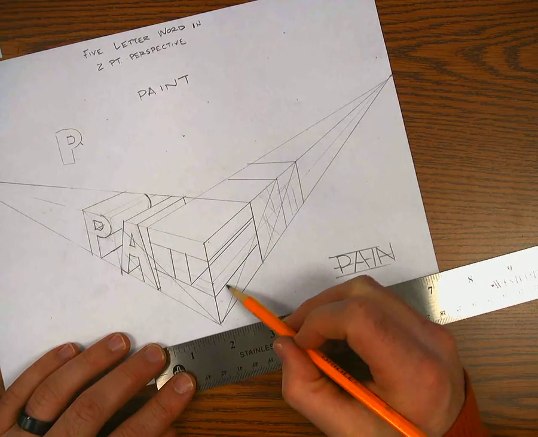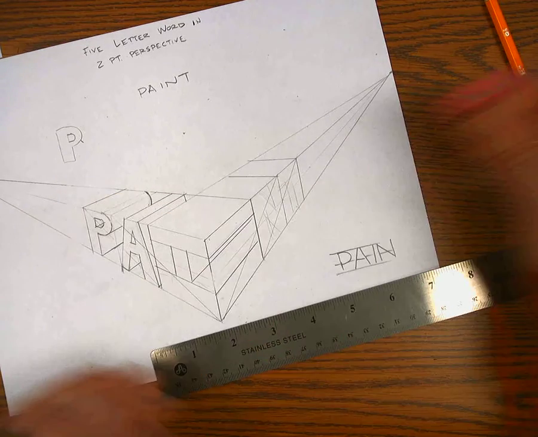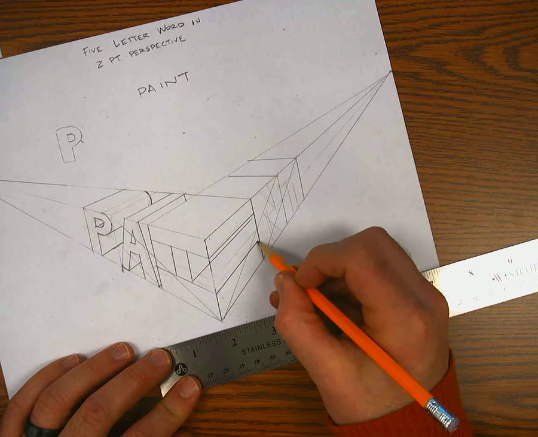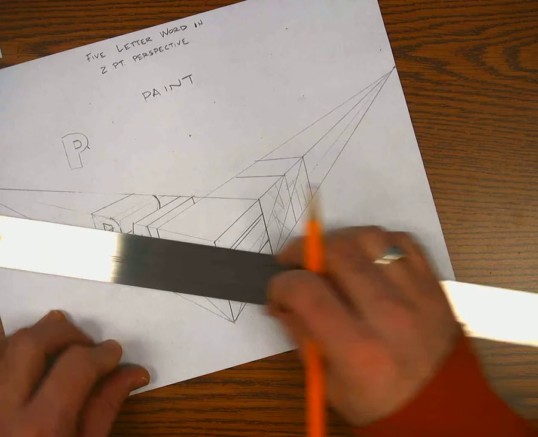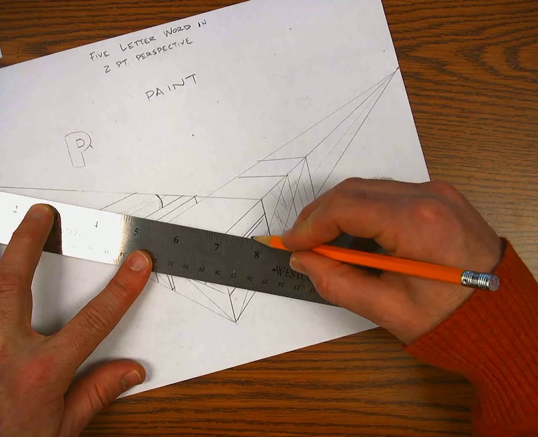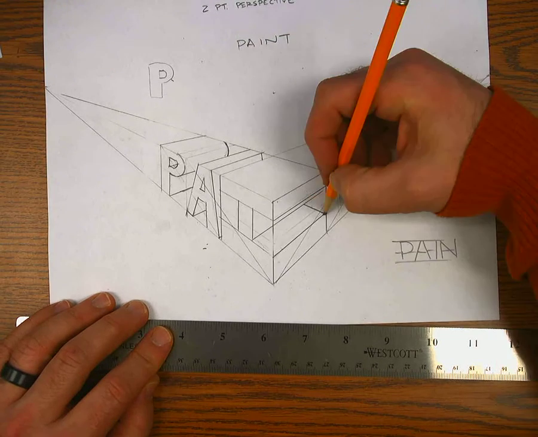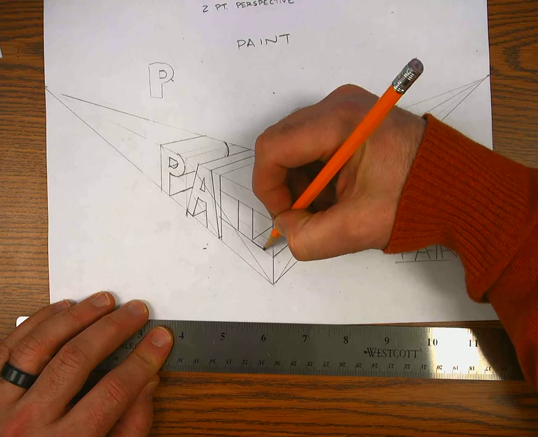Okay, where this line, which is the outside of the eye at this point, where it hits the back of the cube, I need to draw towards the other vanishing point. And the back is the same as the front, so the back here is the same as this section right here.